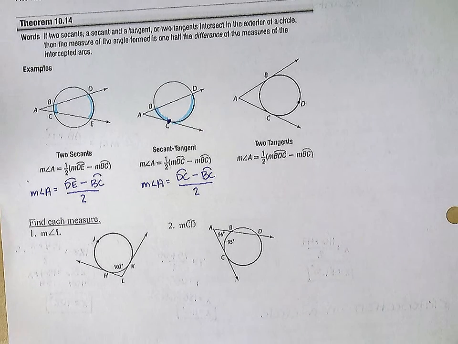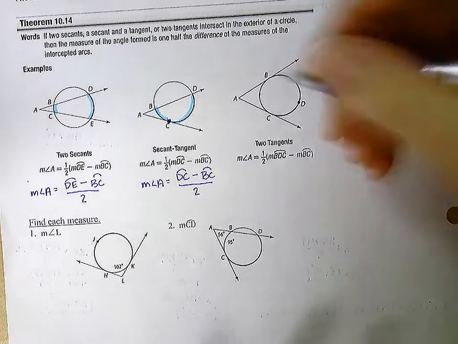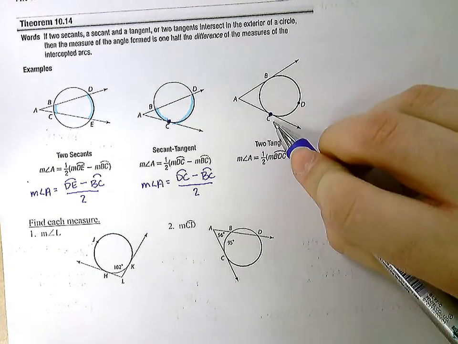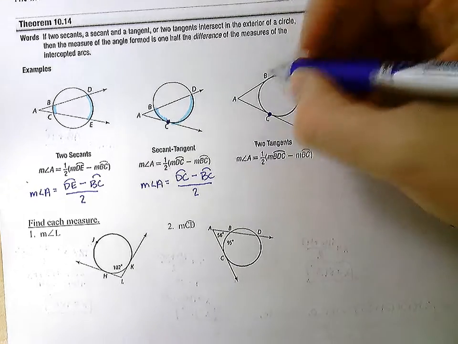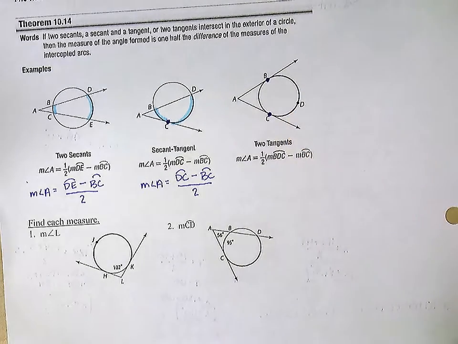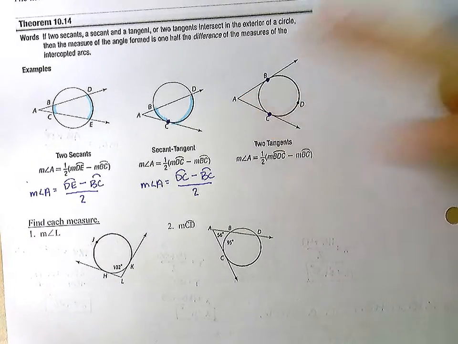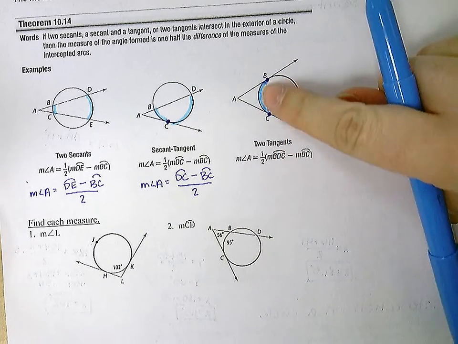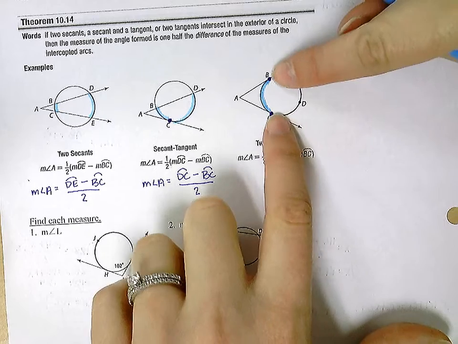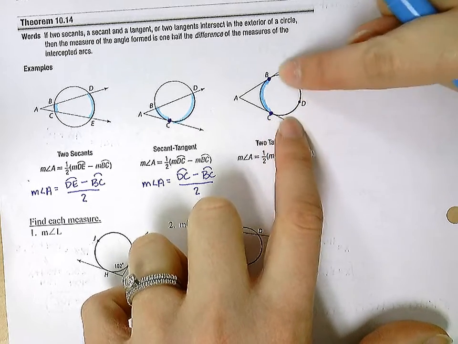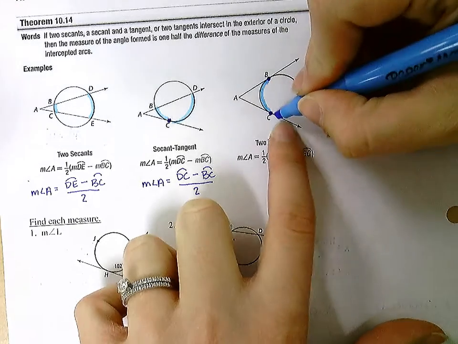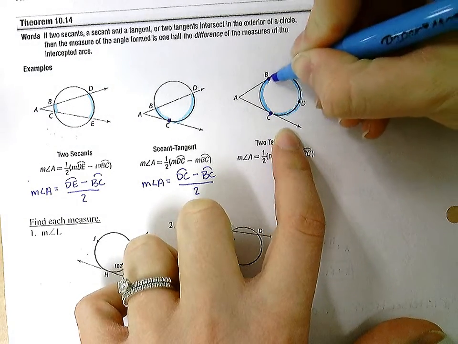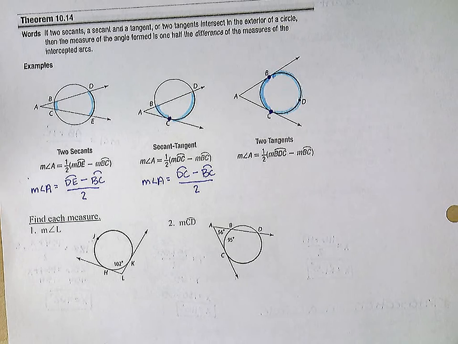Okay, last one is 2 tangents. In this case, you have a point of tangency at C for this line, and at B for this line. So again, it splits this circle into 2 arcs. Following our lines from A, the first arc intercepted is BC. That's this one right here. The second arc intercepted is this larger arc BDC. So yes, it looks like the full circle.